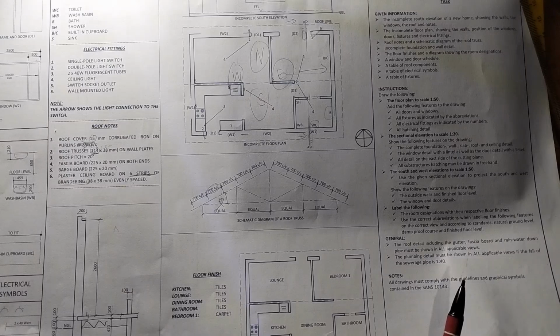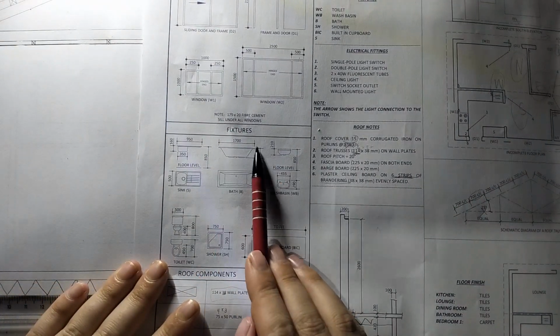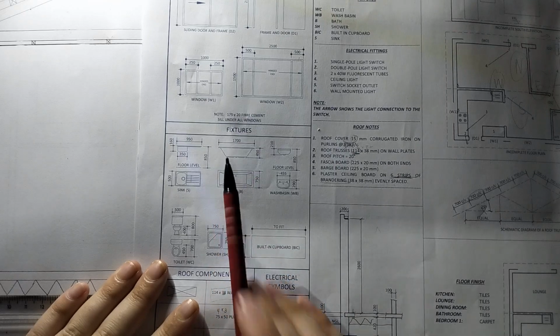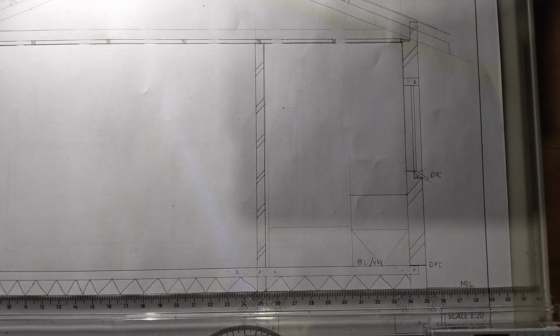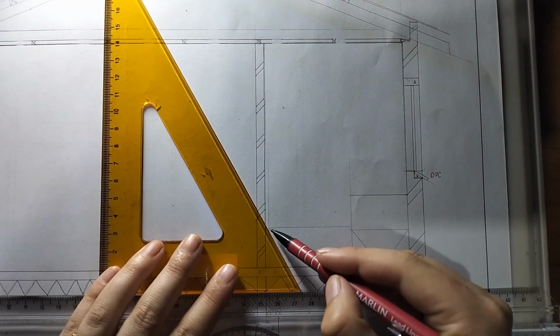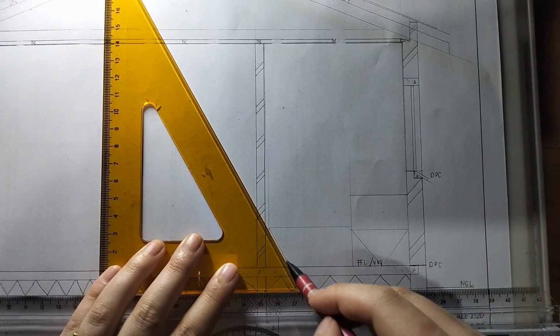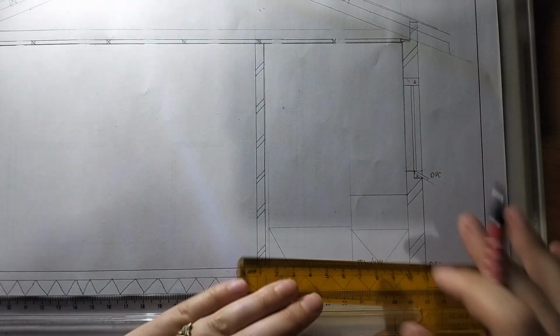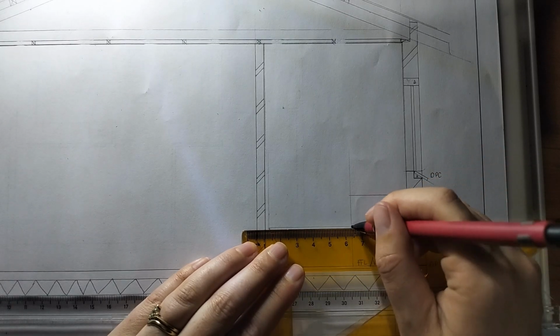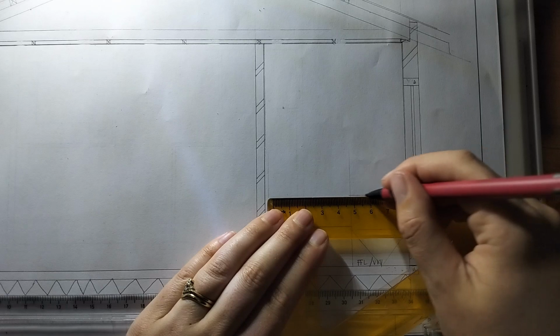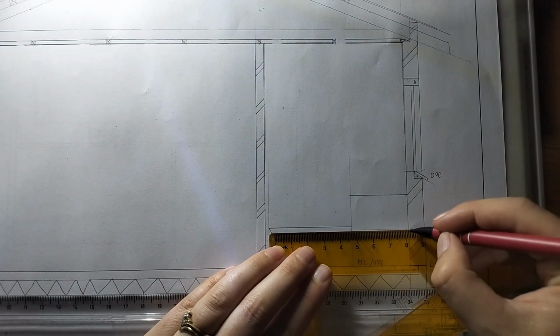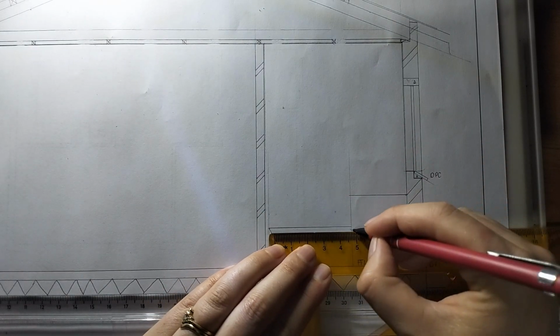Okay, they don't give you any other measurement for that part, so you can just draw in, it doesn't matter which angle, and just complete your bath like that. So that is what we'll still be able to see from the side.